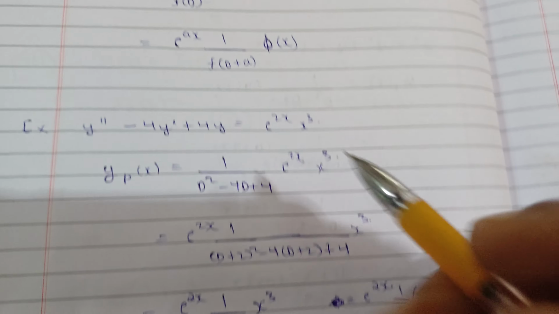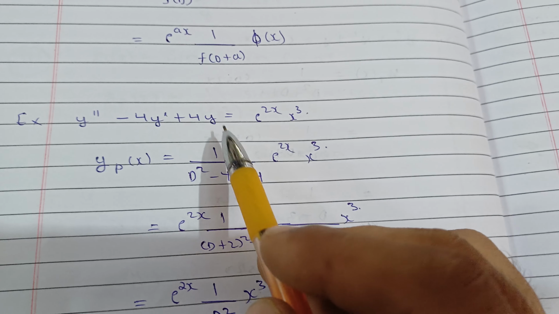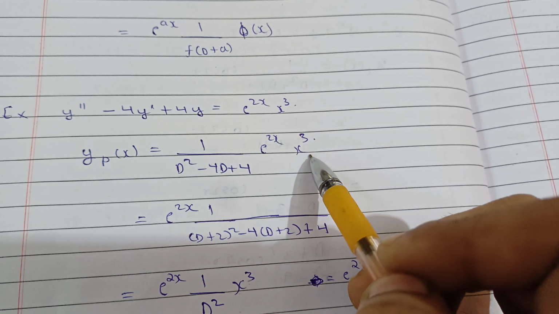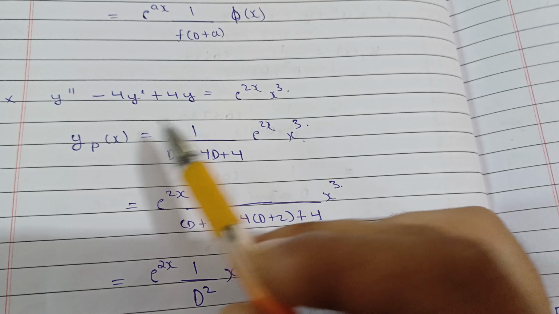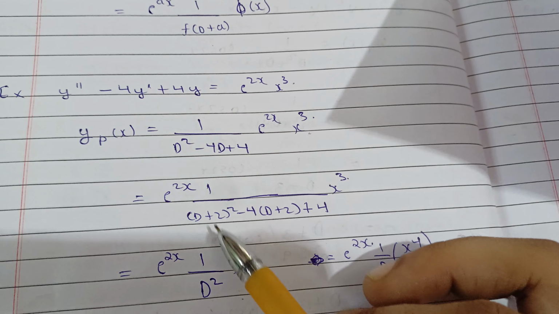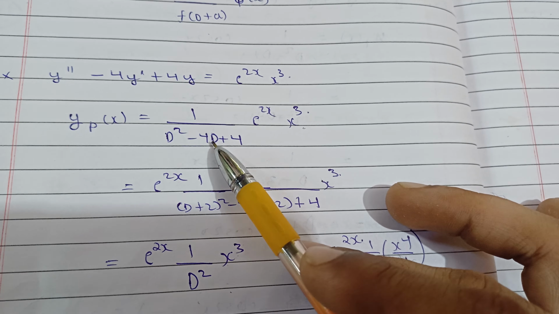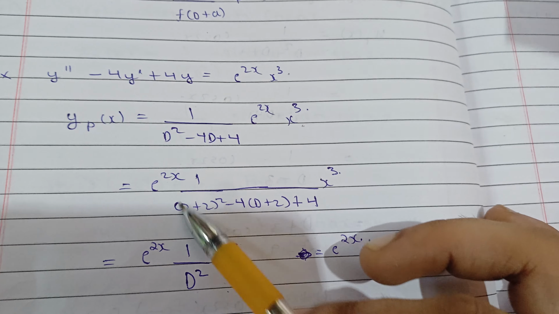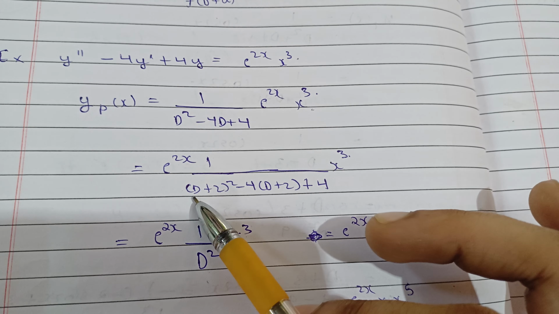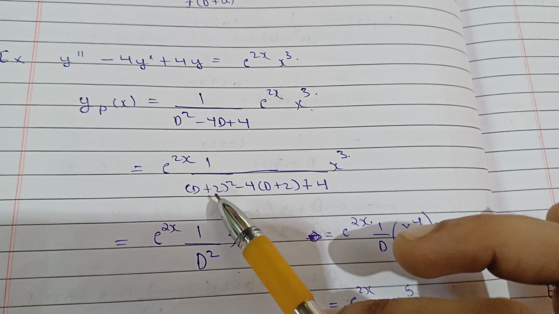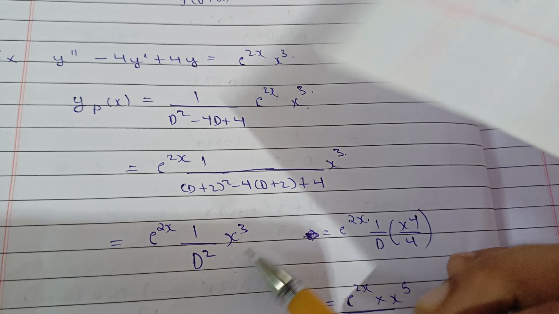Let's see one example of this. You are having something like this. So F(D) will be D square minus 4D plus 4, exponential 2x, x cube. So in place of D we write D plus 2, then the exponential will go to the left hand side. Exponential 2x, 1 upon (D plus 2) square minus 4(D plus 2) plus 4. At each place D, we write D plus a. Now x cube. So we need to operate this whole term on this. So try to solve this by opening the squares. D square plus 4 plus 4D. Then it will turn out to be D square, all will cancel out. So 1 upon D square, x cube.